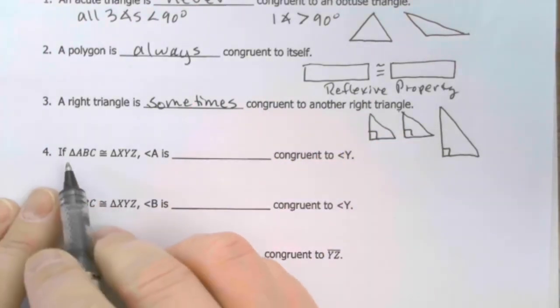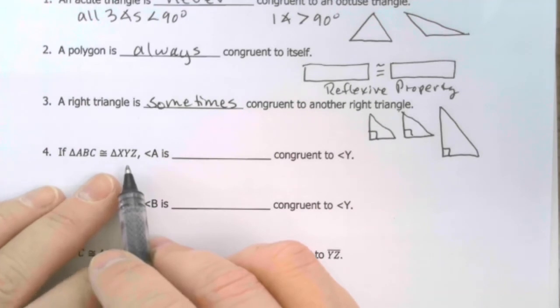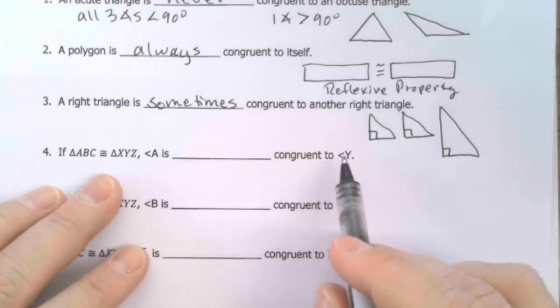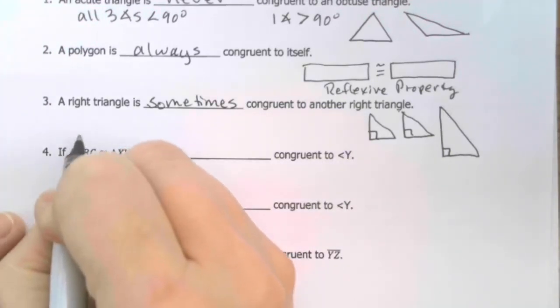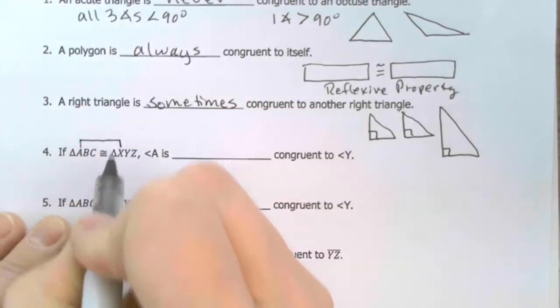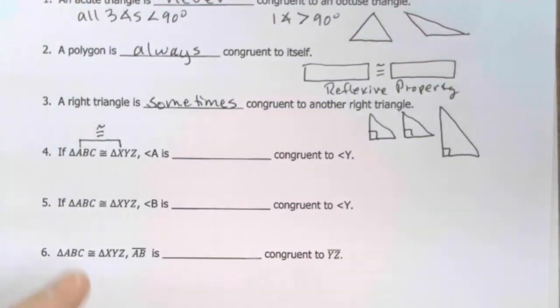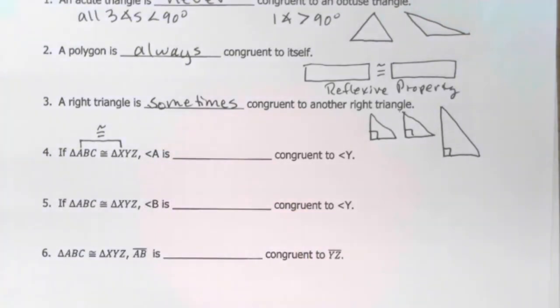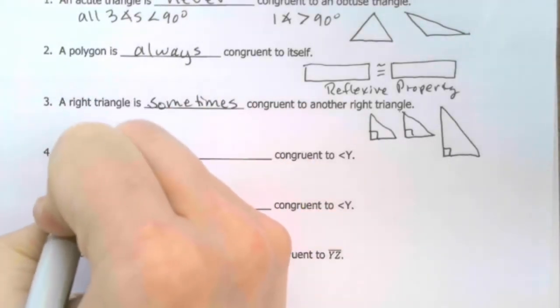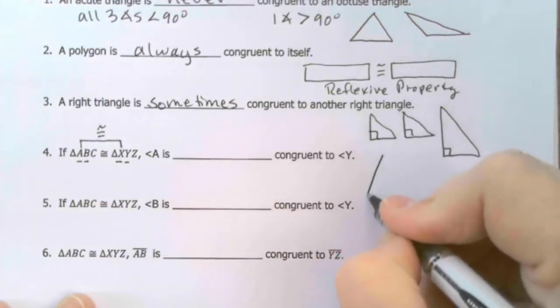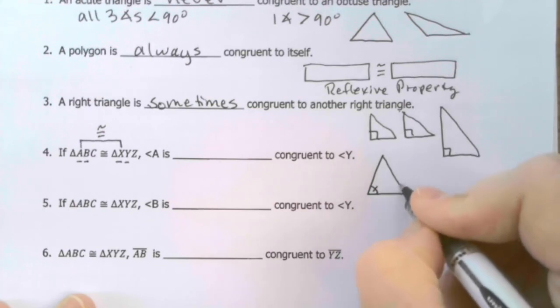Okay, number 4, if triangle ABC is congruent to triangle XYZ, angle A is blank congruent to angle Y. Okay, so first of all, A and X are in corresponding positions. So A and X are always going to be congruent. A and Y are not in the first position, but is it possible that A and Y could be the same? Well, if A and B are the same, then X and Y would be the same. And that would be something like an isosceles triangle with two congruent angles.